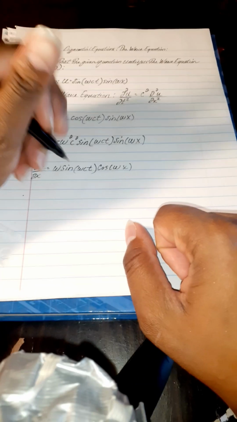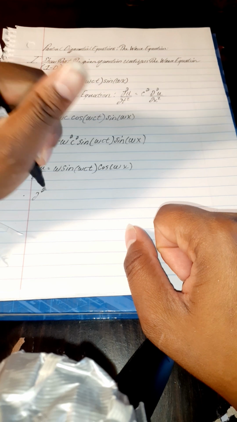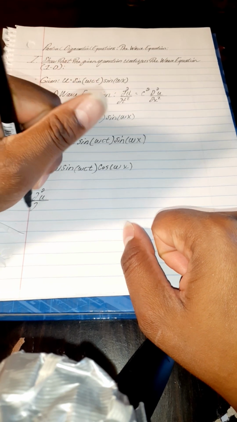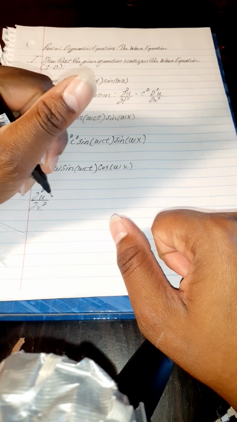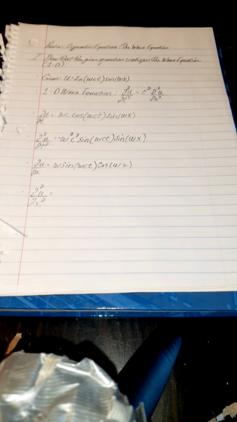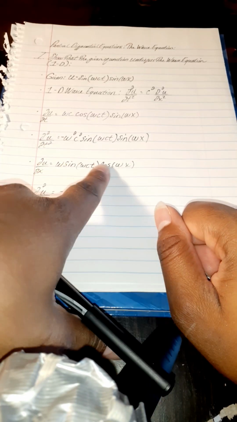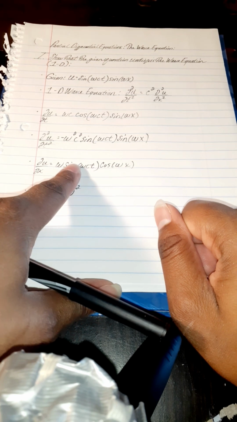Getting a second order partial derivative here is even easier, very similar to what we did for the variable t. In this case, it'll be negative w squared, because again, this is cosine. We're treating sine of wct as a constant.